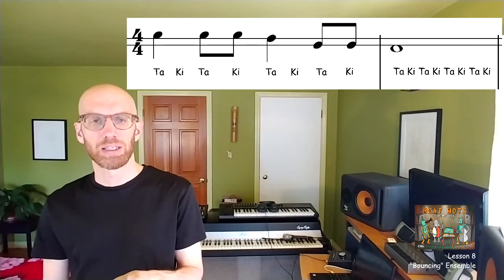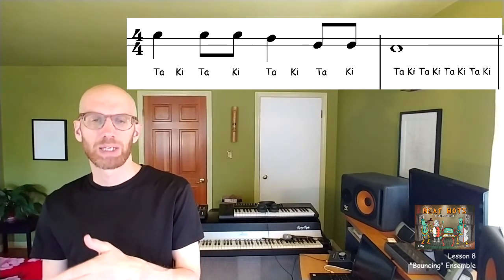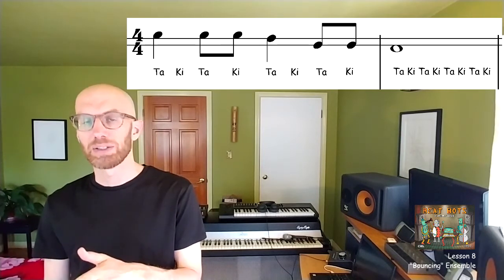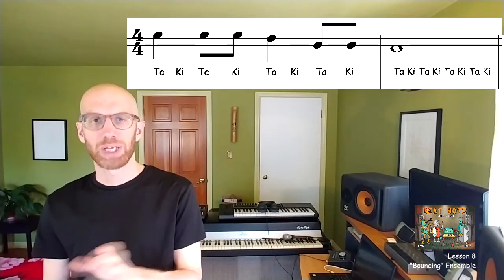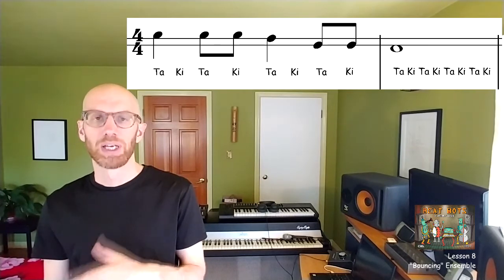If we were to combine that with the measure before, we could go taki, taki, taki, taki, ta, ta, ta, ta, and just move back through really quick. So we do the same thing on that. We just add the takis in between the tas. So that means the whole time we're counting the tas and the takis to make sure that we don't rush ahead on anything. So the first two measures that we talked about would sound like this.